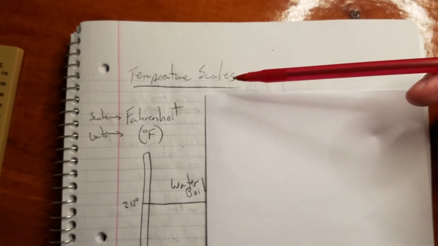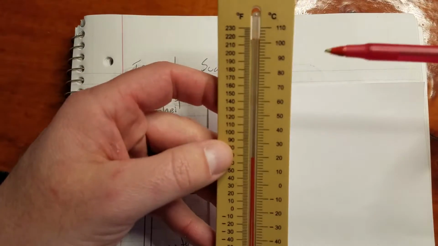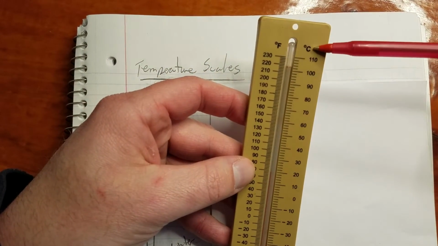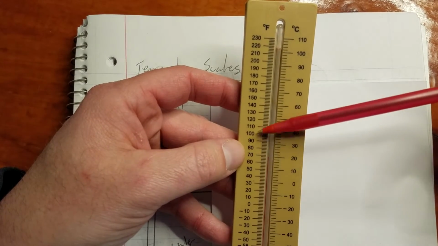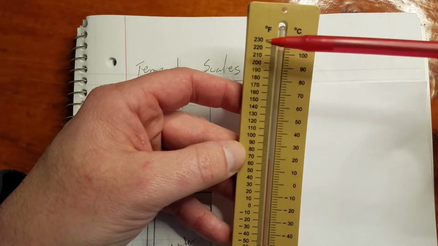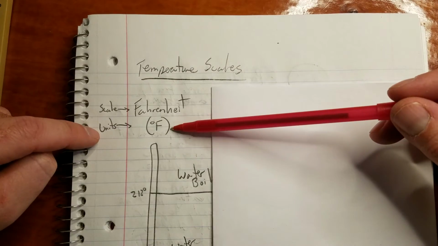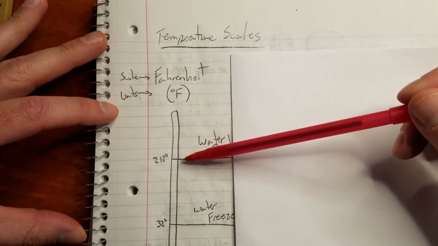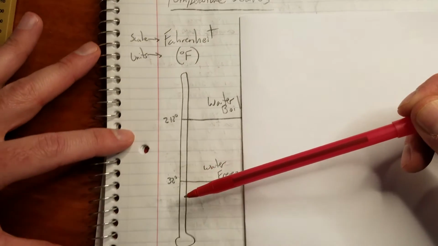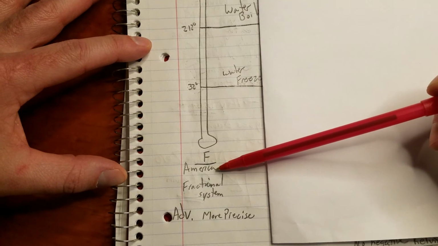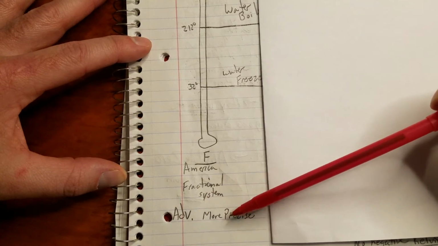All right, let's talk about temperature scales. Temperature scales are what we've seen similarly on a thermometer, where we have Fahrenheit and we have Celsius. It tells us the temperature in both at the same time. Let's look at this in terms of why we have two systems and why we might have three. So, the scale is Fahrenheit. The units are degrees Fahrenheit. Water boils at 212 and water freezes at 32. That's a fine system, with this thermometer that we use in America. It's a fractional system, and we'll talk about why that's important.